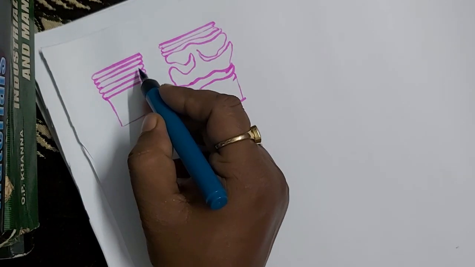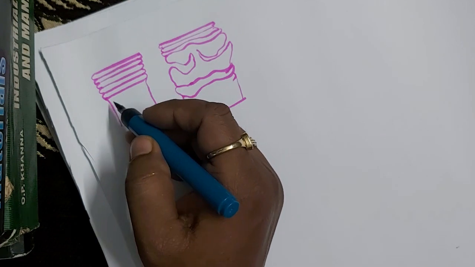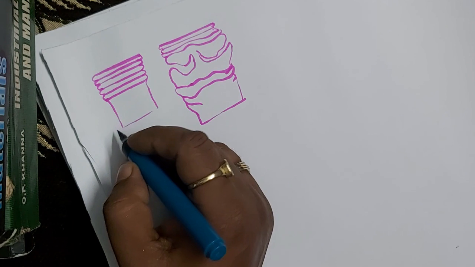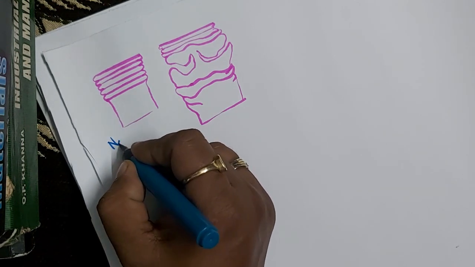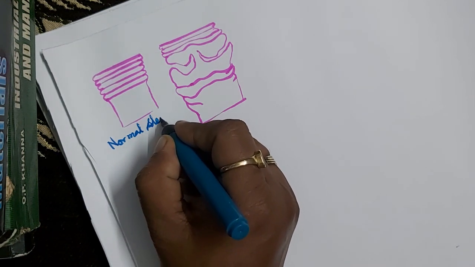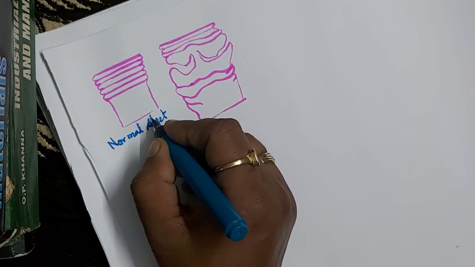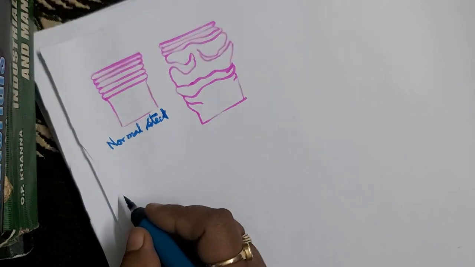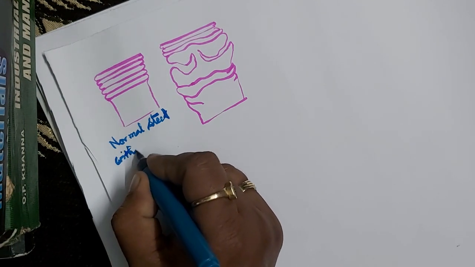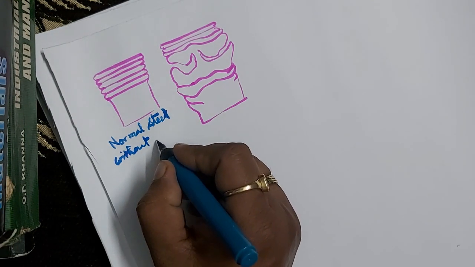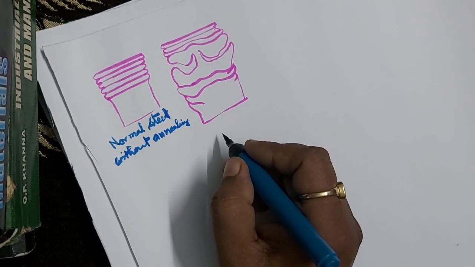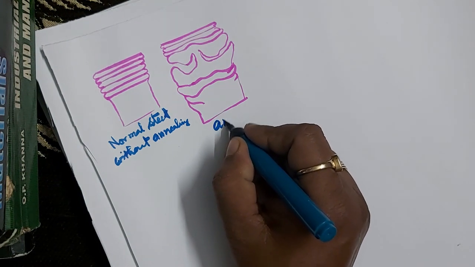This is ring after ring, ring after ring, this type of symmetrical structure, symmetrical rings you can find for the normal steel, normal steel without annealing, and this one is the annealed one.